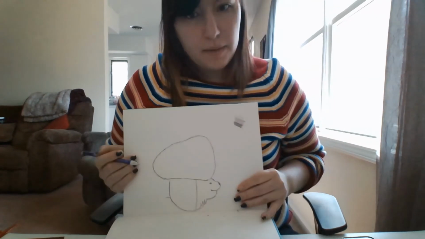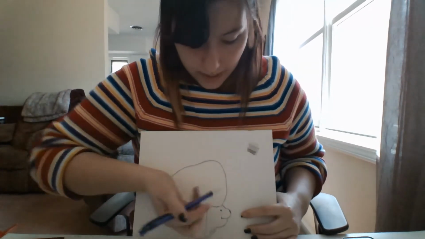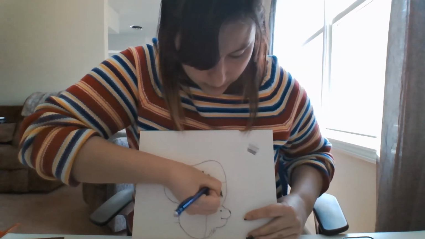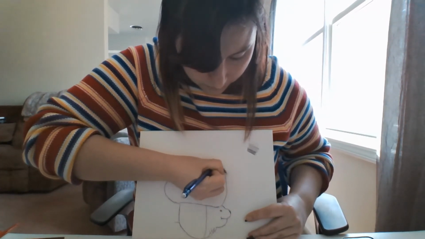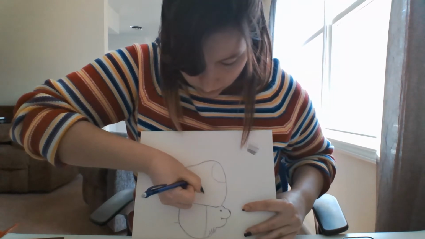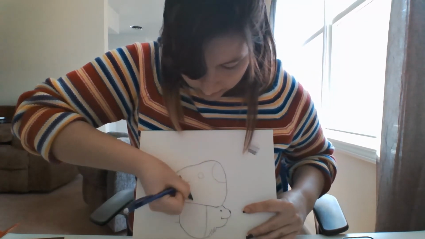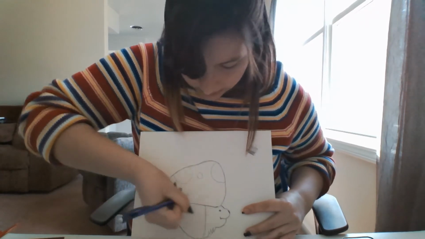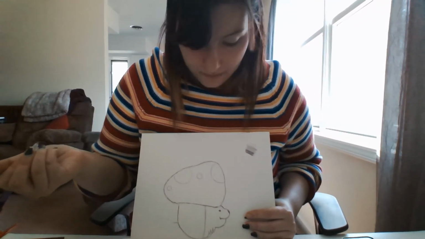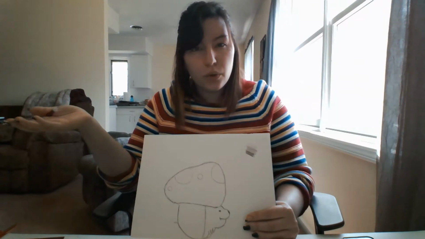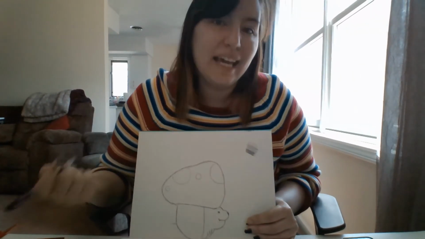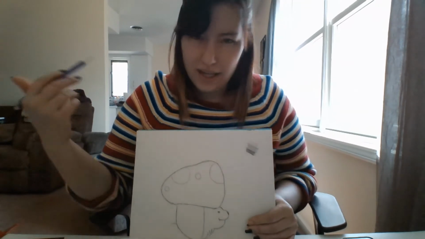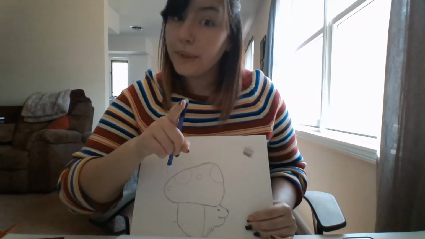Now that I got my basic outlines or shapes, I can go back in and add more detail. Toadstools or mushrooms, like the cool looking ones, usually have some polka dots. So I'll add some of those and maybe have some smaller ones and some bigger ones to make it more interesting. You don't have to follow the rules of what a specific animal or plant or object looks like. You can kind of make it up as long as it's school appropriate.